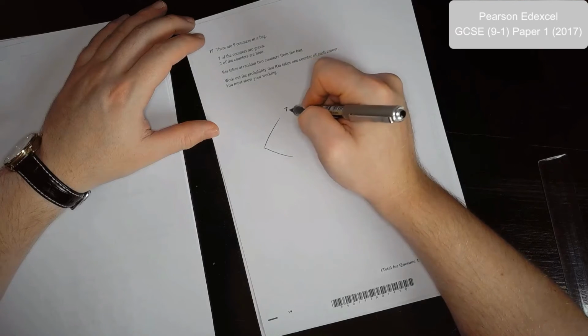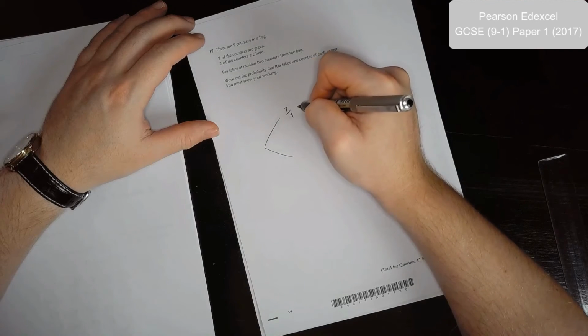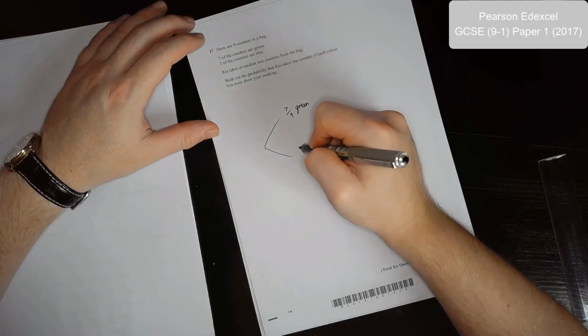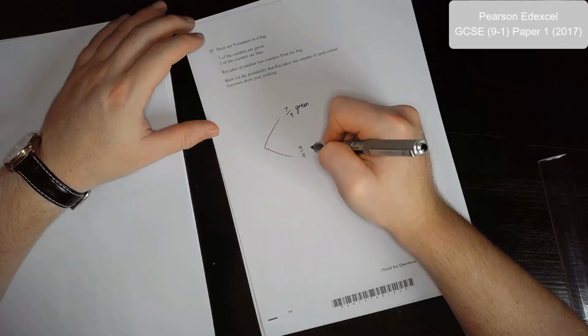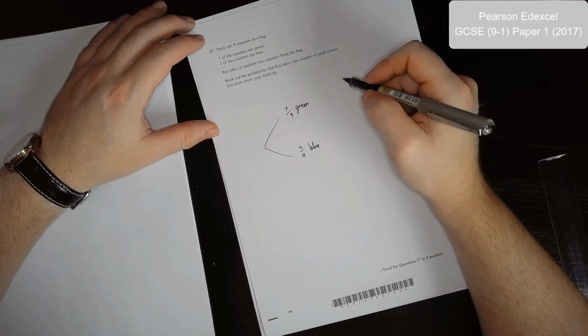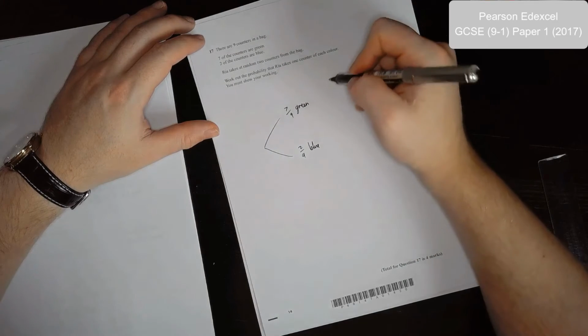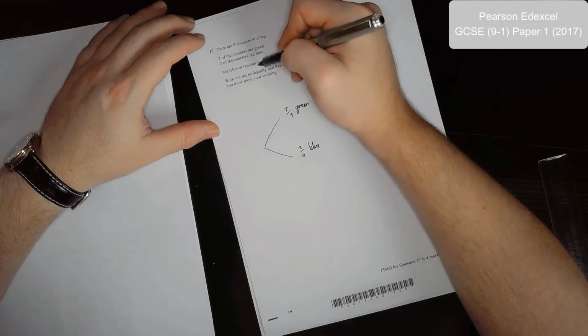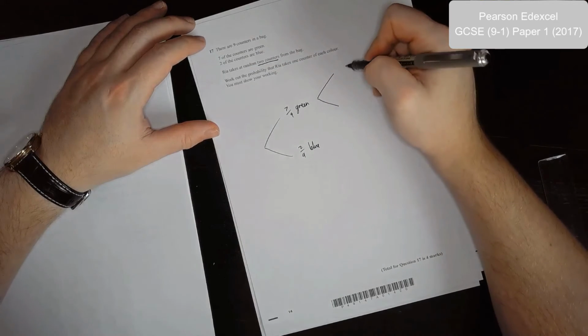So 7 out of 9 green, and 2 out of 9 blue. And she takes 2 counters from the bag.